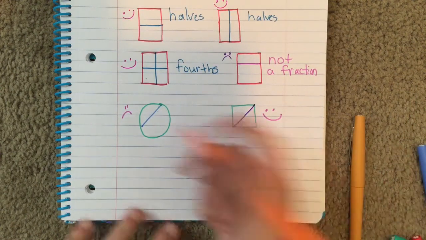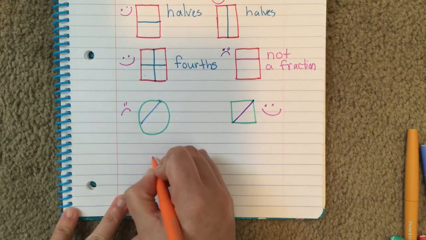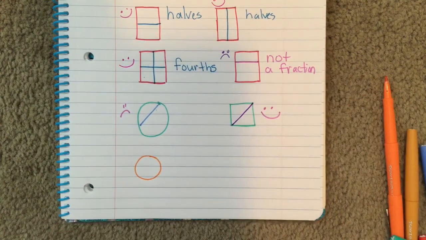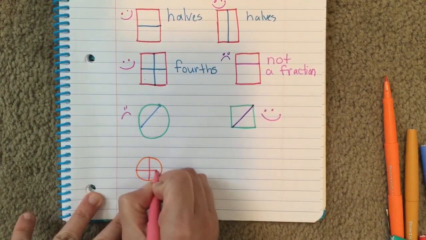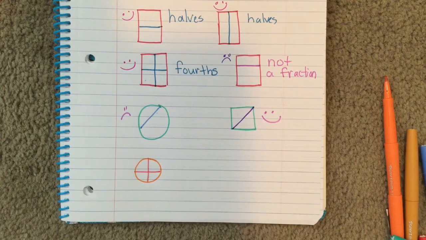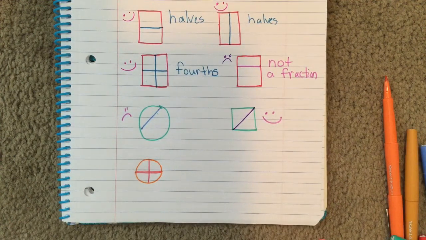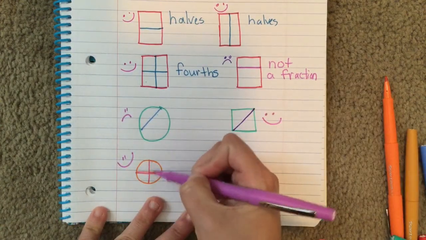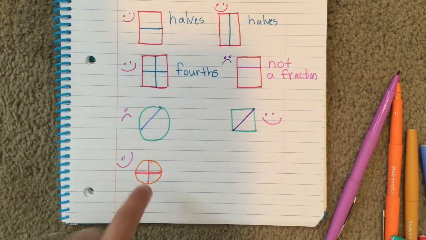Okay, let's do one more shape. Let's do another circle. I'm going to divide this circle like this. And as close as Miss Rodriguez could do while she was drawing this picture, this is a fraction because the shapes are as close as I can get to the same size. If I were to take them apart and put them together, they'd be the same. So this would be a fraction.